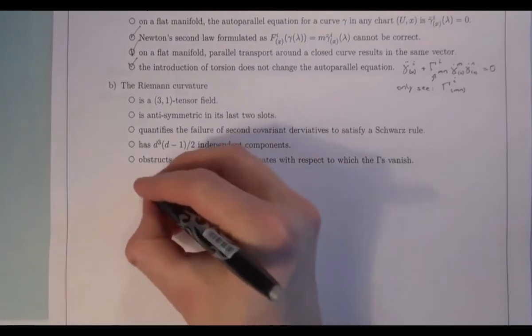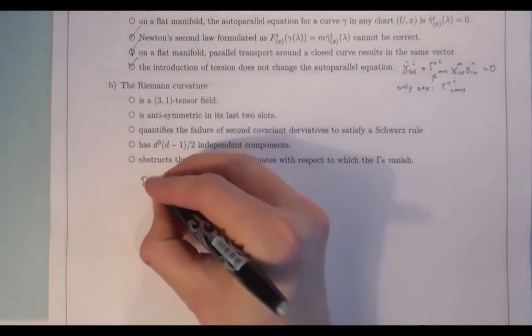Well, let's therefore write down how R is defined.